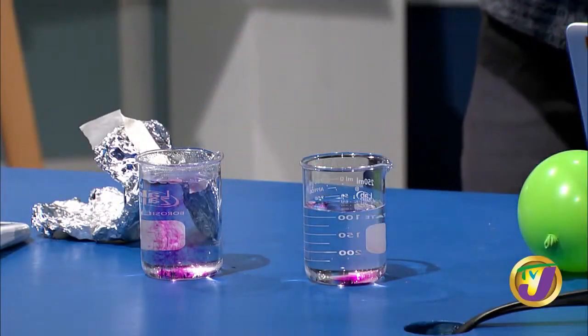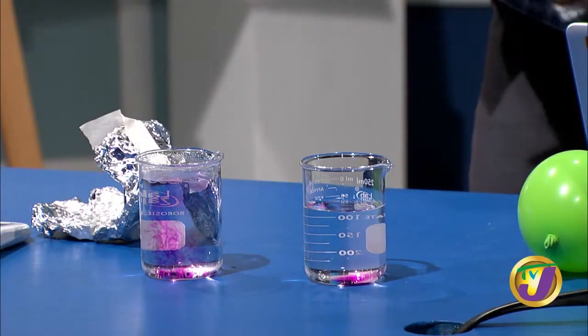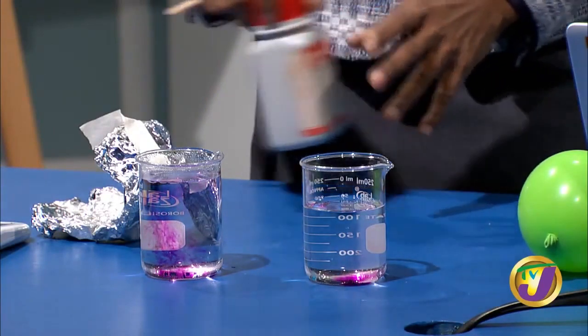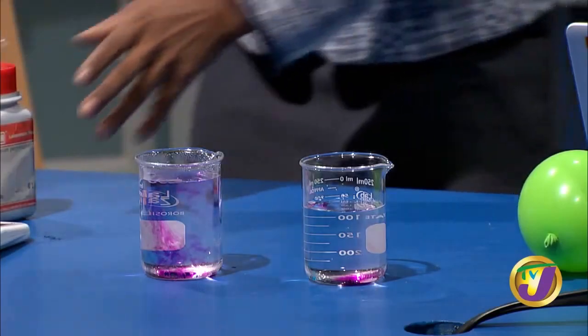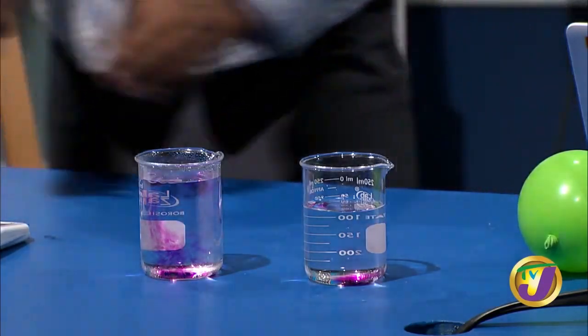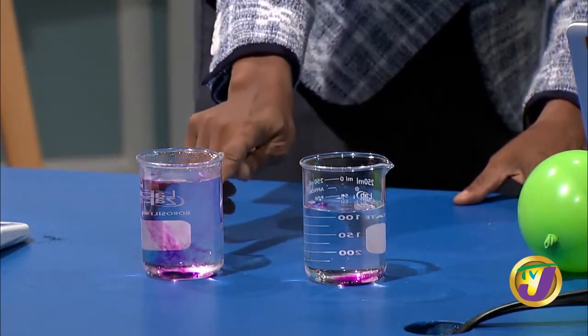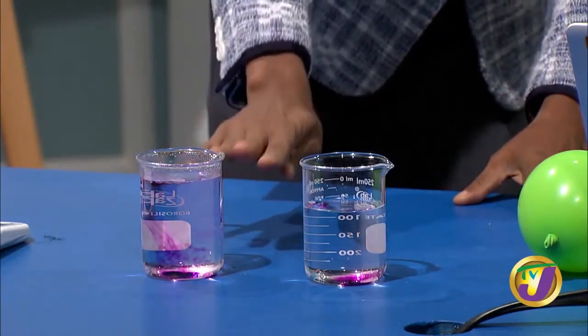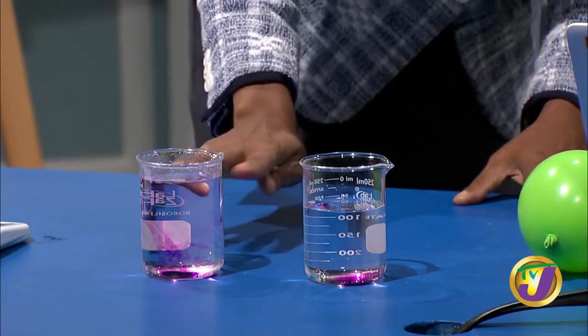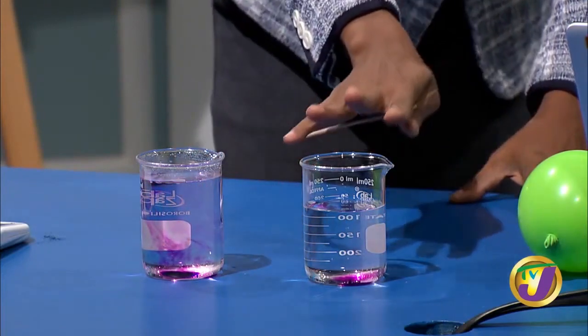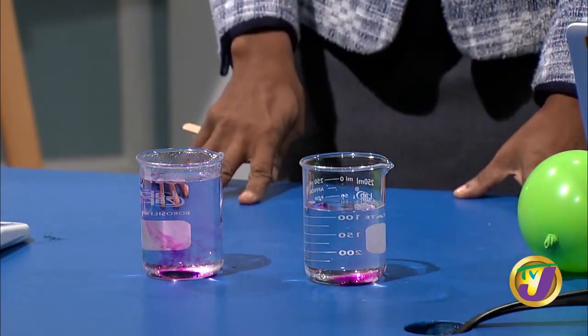So we can see that the same process is occurring, but is there a difference? Here, you'll notice that the particles in this hot water are spreading a little bit more than those in the cold water, all right?